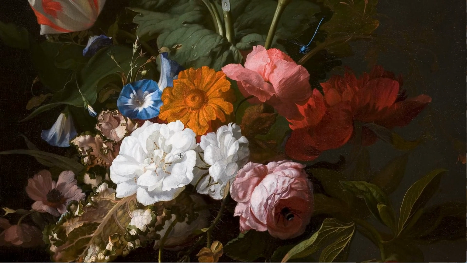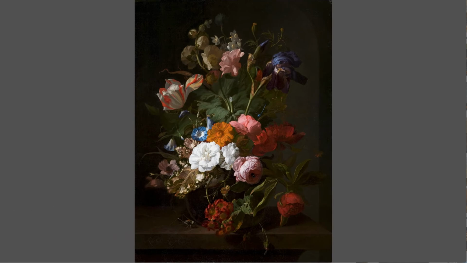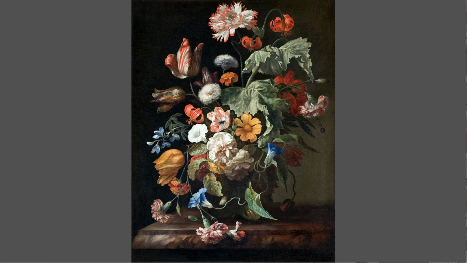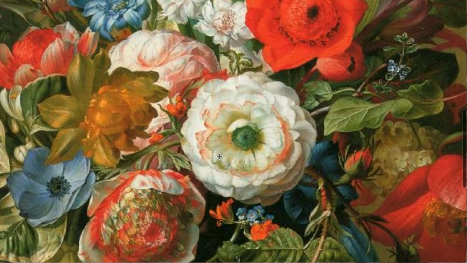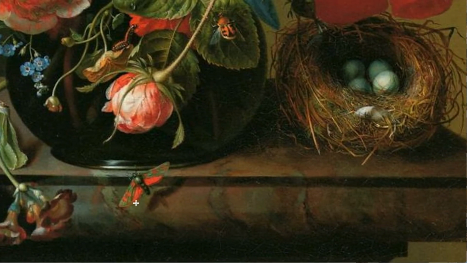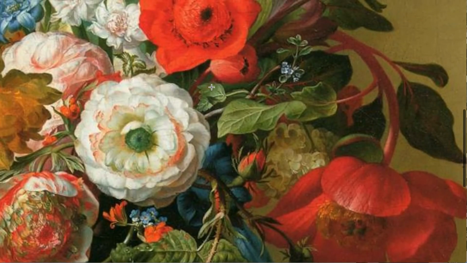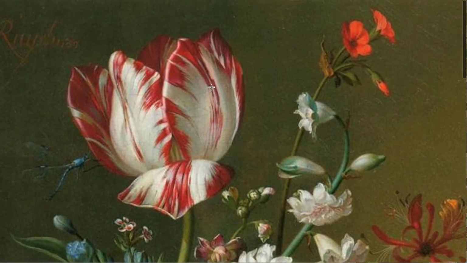This artist is named Ruysch, and I have others. I mean, it goes on and on. Here's another one by the same artist, and here's another one. They're just very pretty decorative images filled with interesting things to look at. There's a bird's nest. There's a moth, and an enormous variety of flowers. There's a damselfly.